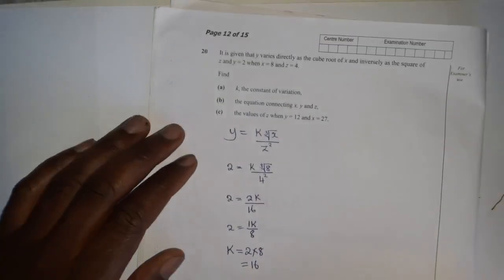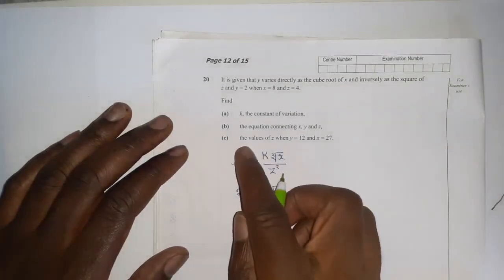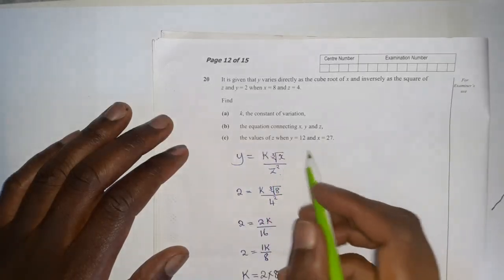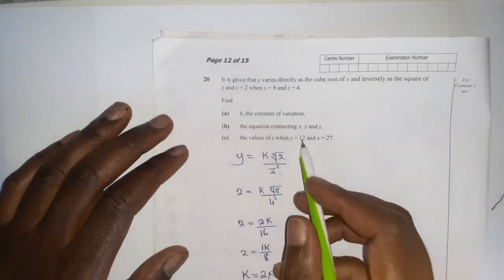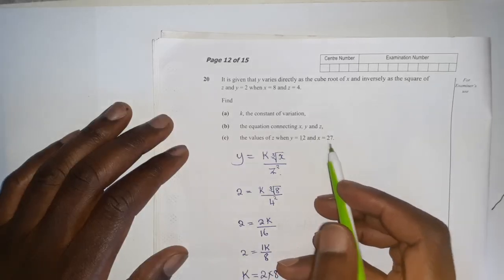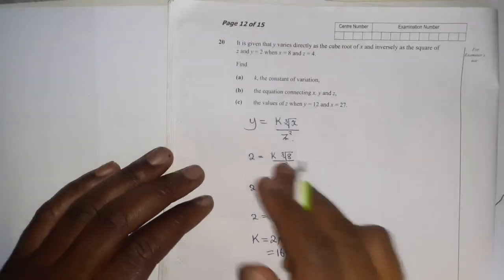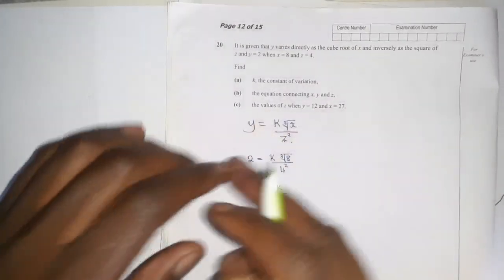Okay? Then now let's find the value of z when y is equal to 12 and x is equal to 27. So we need to make z the subject of the formula. So when we make z the subject of the formula, z squared and y will switch positions.